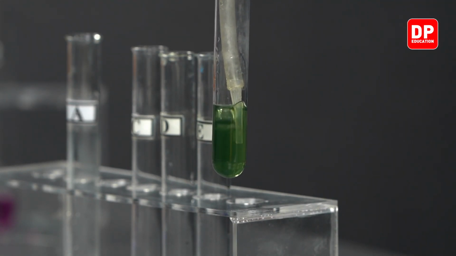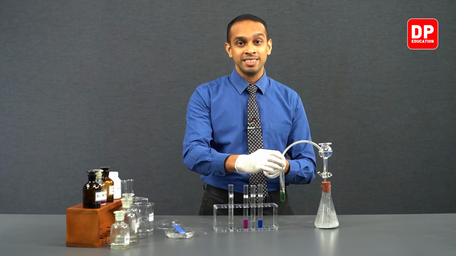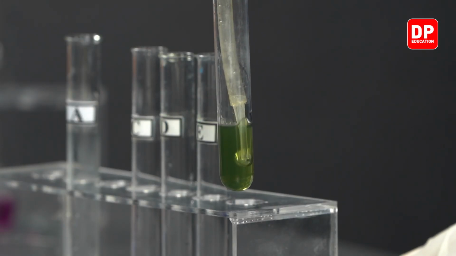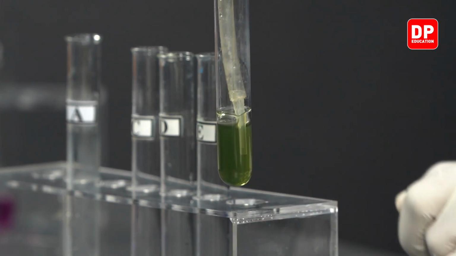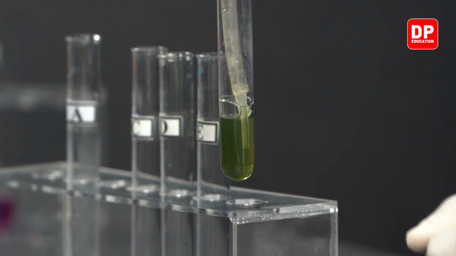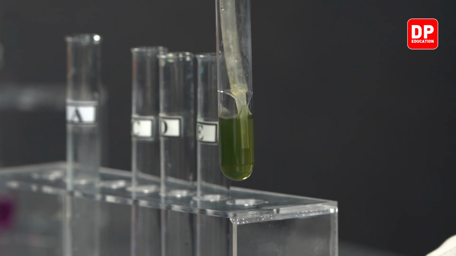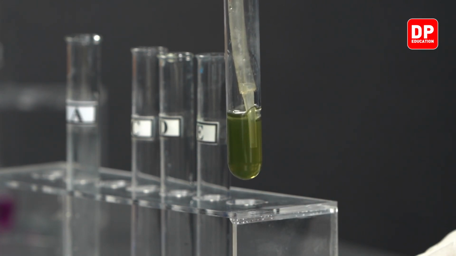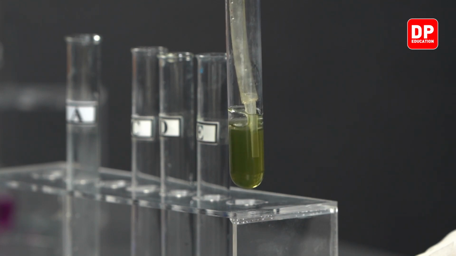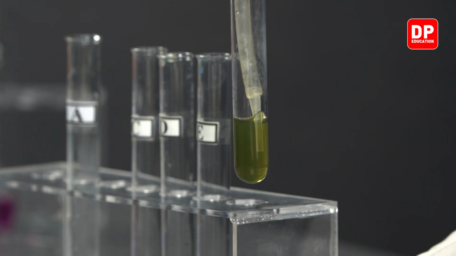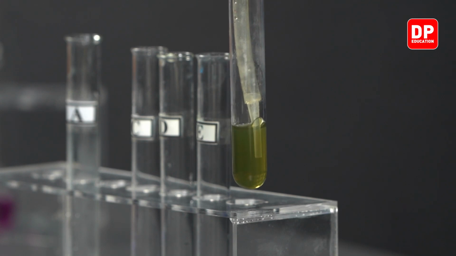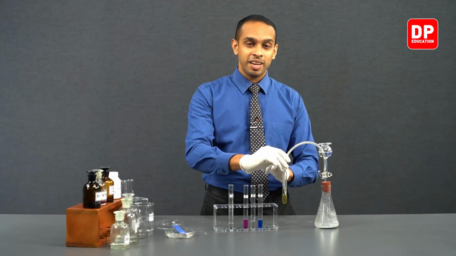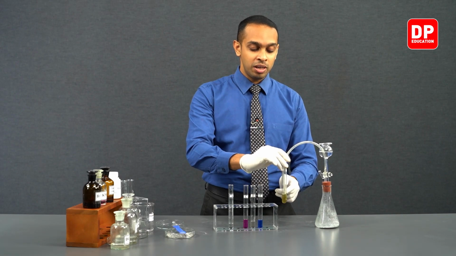However, due to dispersion of these fine solid particles, you are going to observe the green color decreases gradually, and the color of this suspension is now gradually changing to a brown color. So the green color solution gradually turns to a brown color. We can see that there's only little gas coming out.